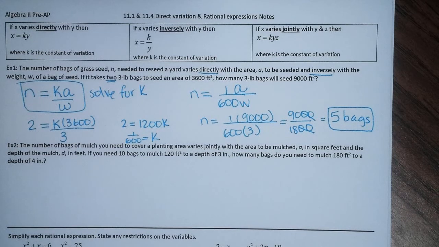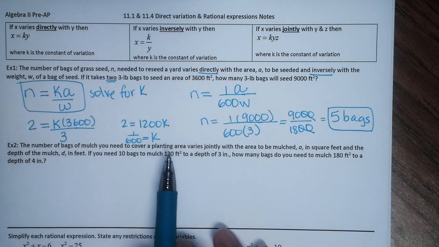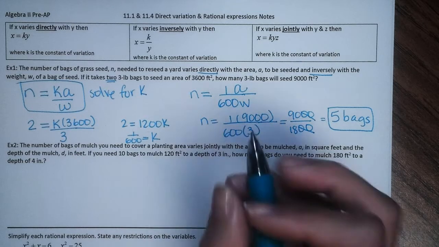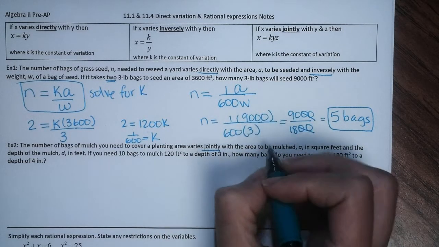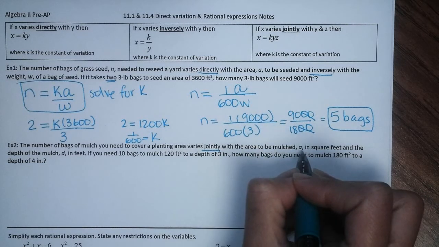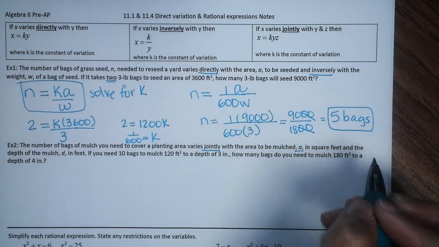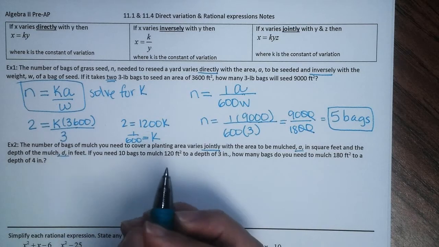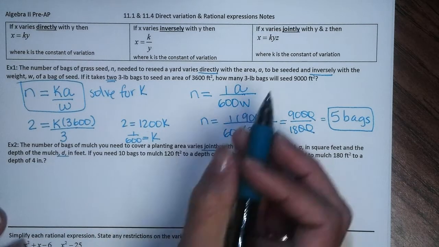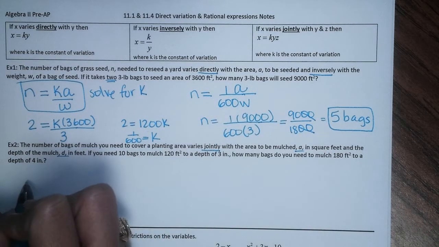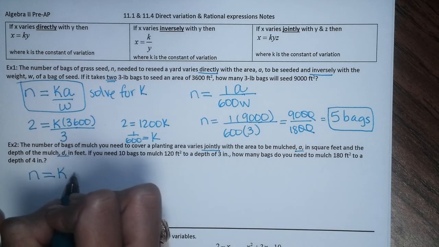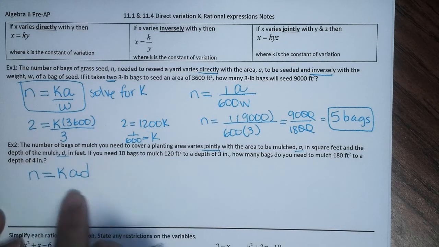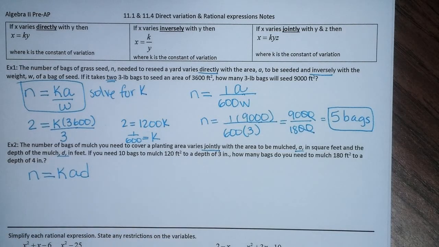Okay. Number 2, same thing. The number of bags of mulch you need to cover a planting area varies jointly. So jointly is this one, with the area in square feet and the depth in feet. Okay, so this one is just a joint variation. The number of bags, let's call it N again, varies jointly with area and depth. So you would write it like that for jointly.